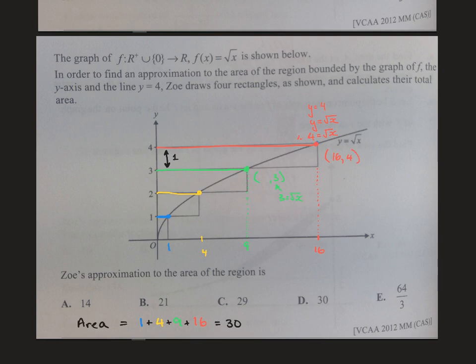We do the same thing with the 3. So our y value for this point is 3, and 3 is equal to x squared, because that's the formula for this line. So that means that our x value that goes in here, this length here, is in fact 9. We do the same for the other 2 points, and our width for each of our rectangles is a 1.